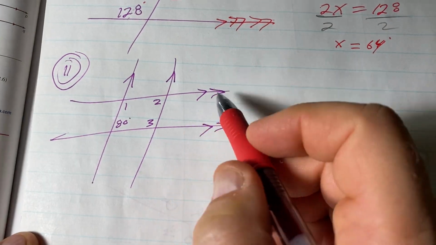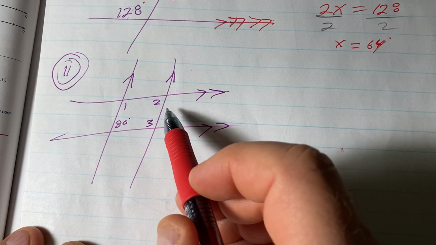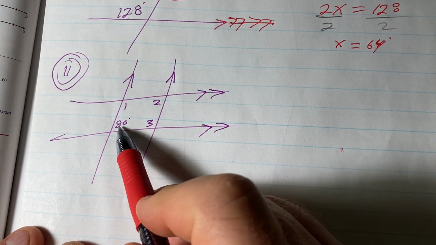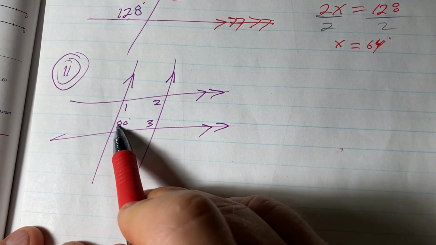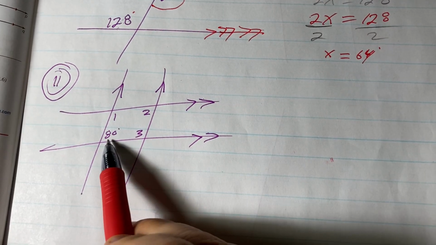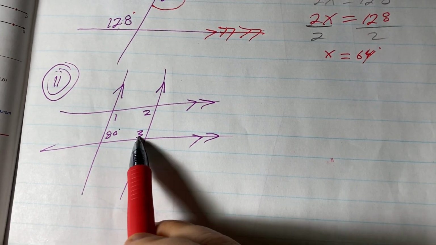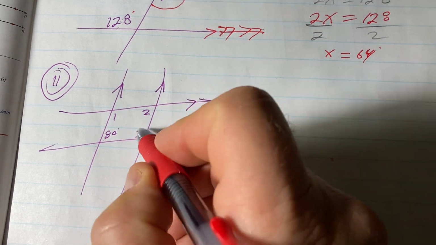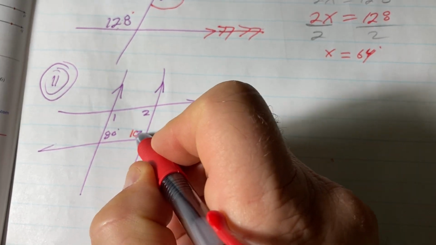So here we have parallel lines. If this is 80, these 2 angles are same side interior because the lines are parallel, so they have to add up to 180, which makes this 100 degrees.